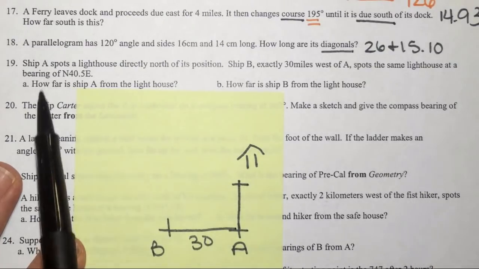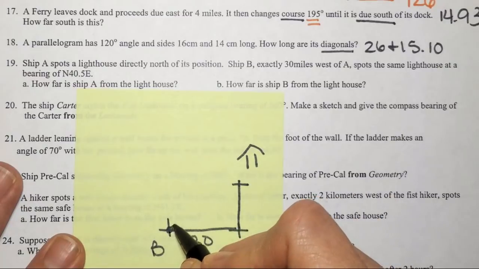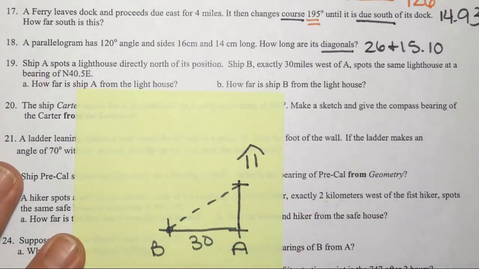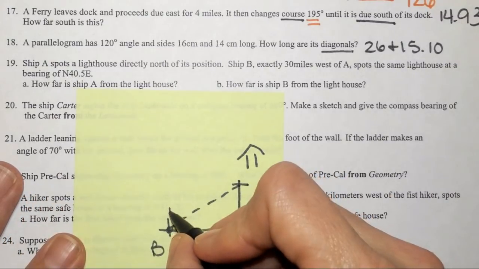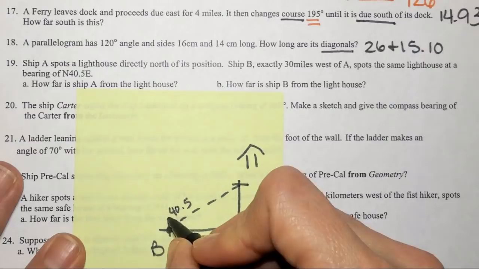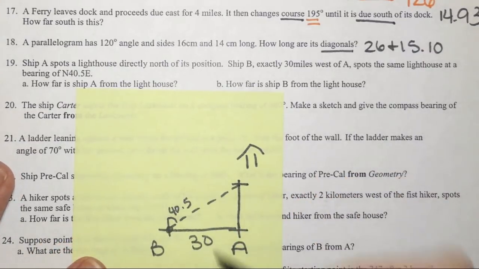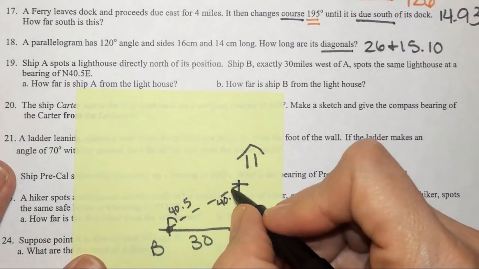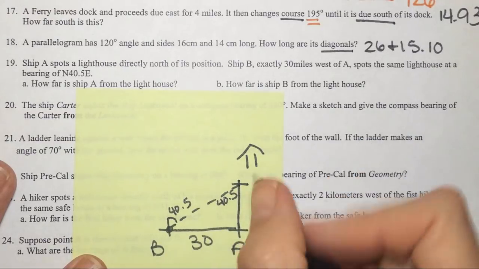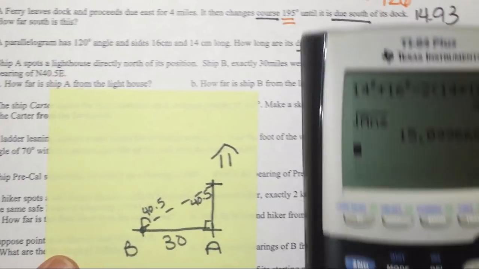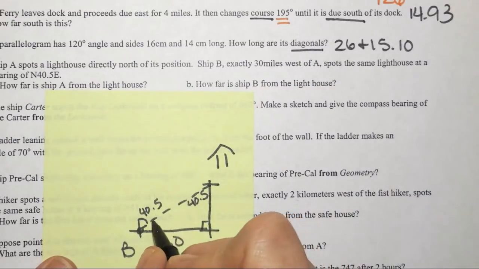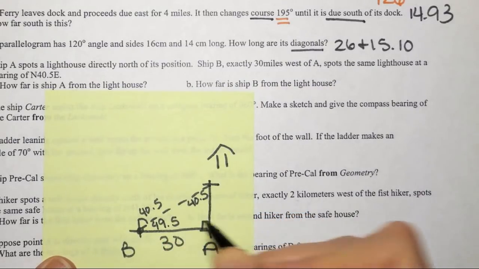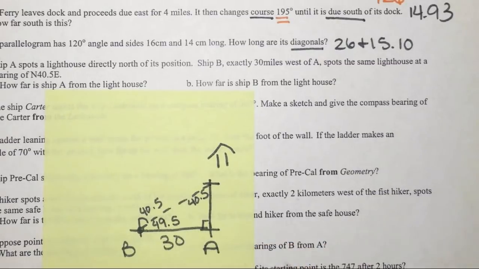And then they tell me that the person on ship B can also see the lighthouse. That's its line of sight. And it tells me the line of sight is north 40.5 degrees east. The 40.5 goes outside this triangle. So alternate interior angles tells me this is also 40.5. I know this is 90 degrees. So I can say 90 minus 40.5. I know this piece in here is 49.5 because these two will add up to 90.